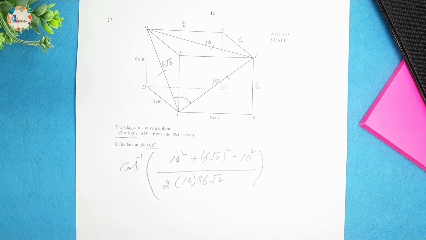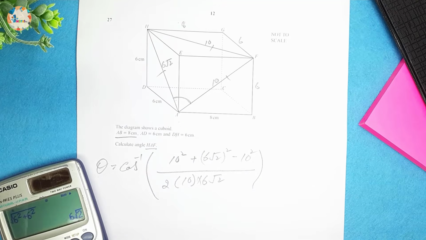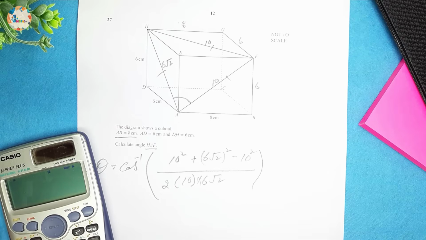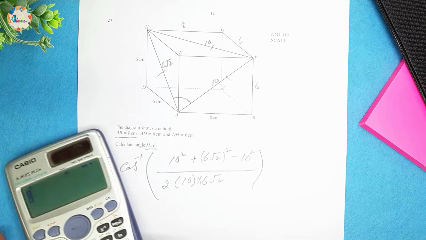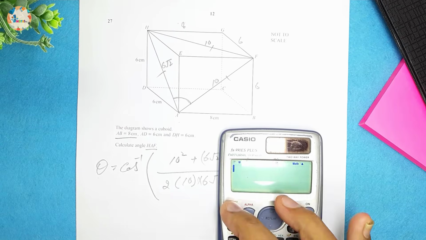We can put a multiplication sign, and this will be cos inverse, and theta will be equal to this one.